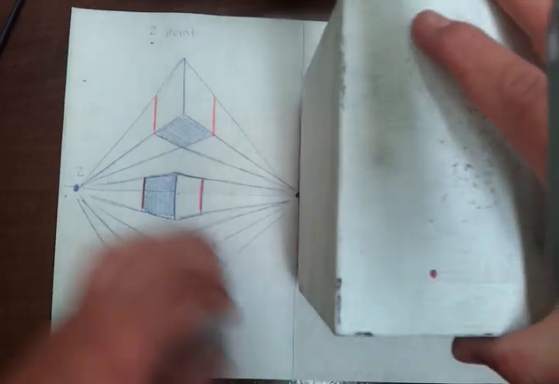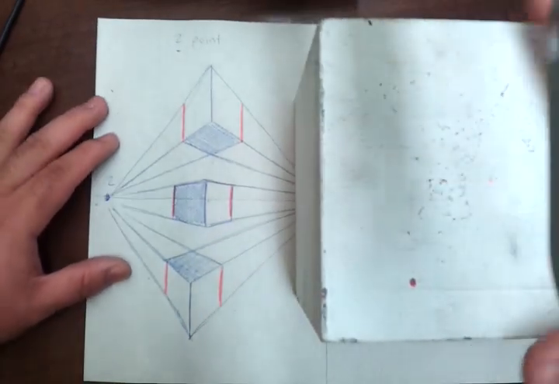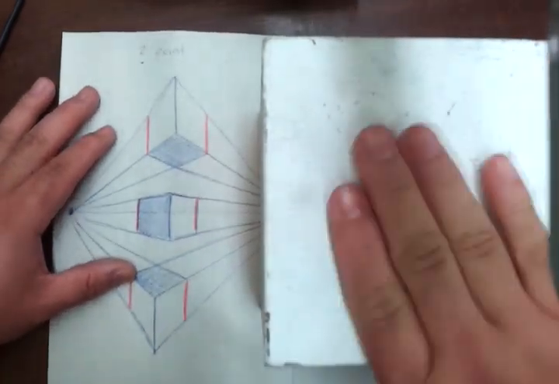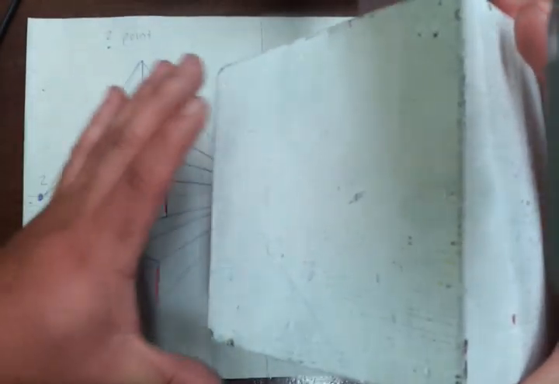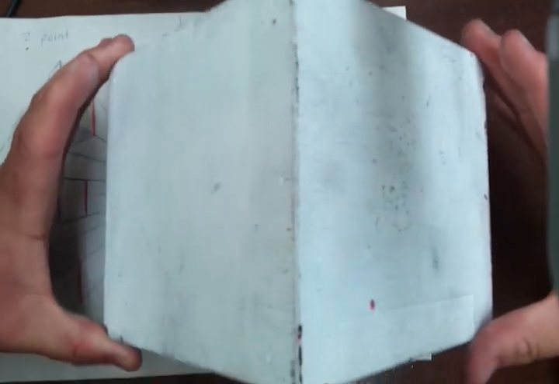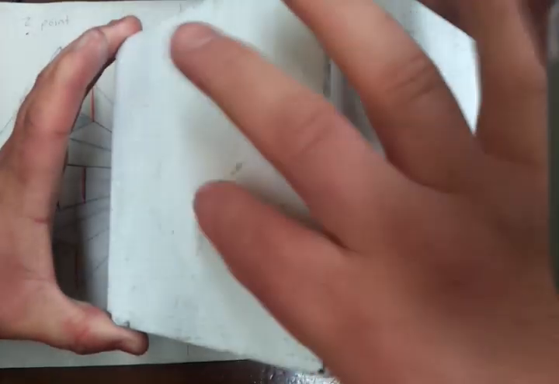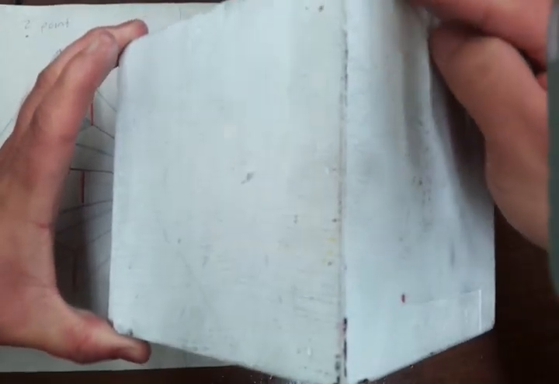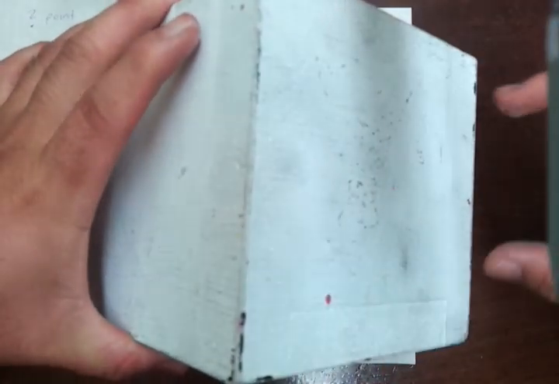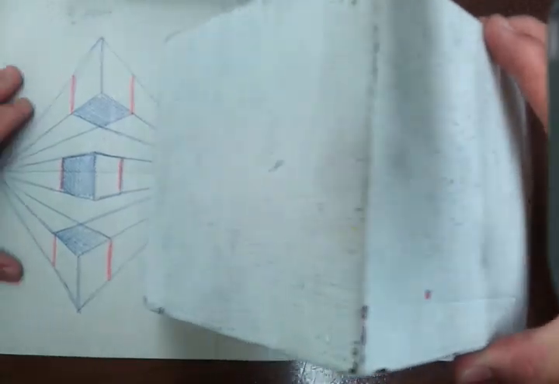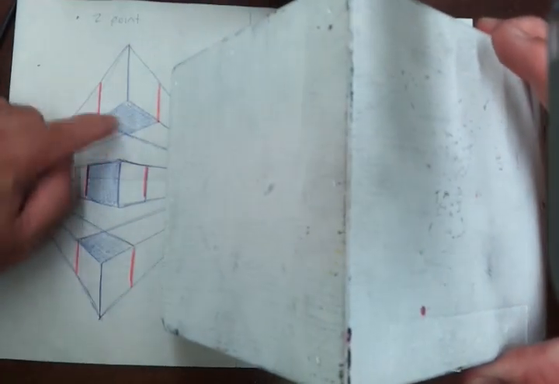Now, if I go to the two-point perspective, the cube is no longer on the flat side. It's more at the corner like this. See that? So you see this side and this side. See the lines here? The top and the bottom of the lines are going to the vanishing point on this side, and then this side is going to the vanishing point on the right. So this cube models the drawing here.